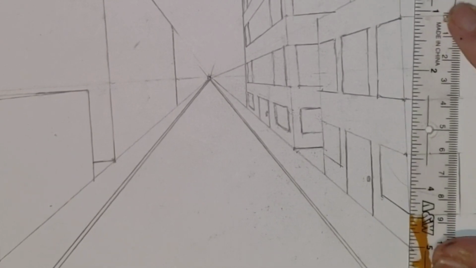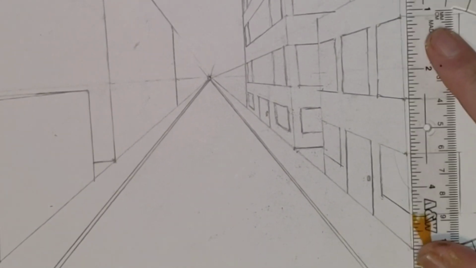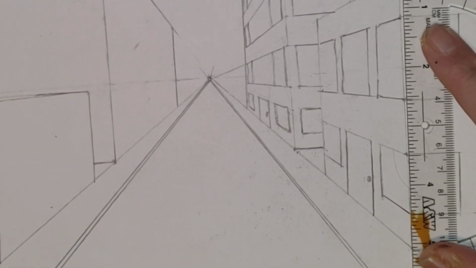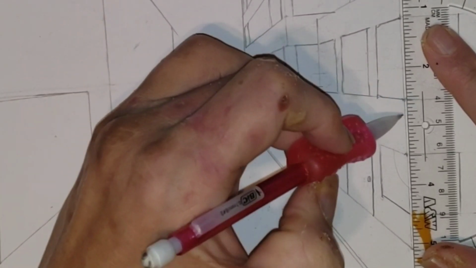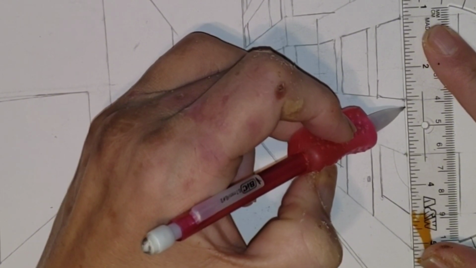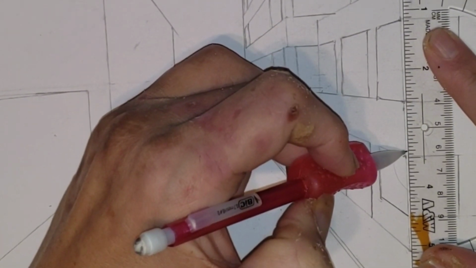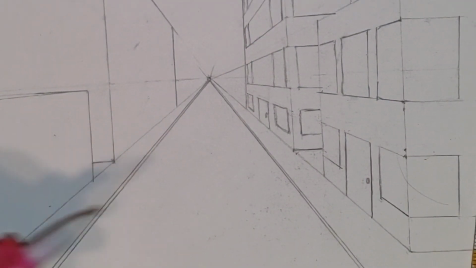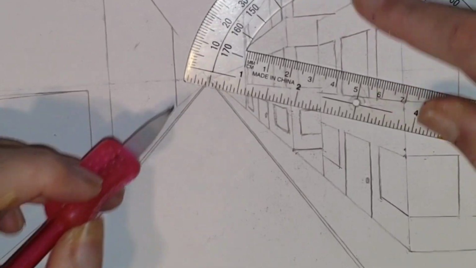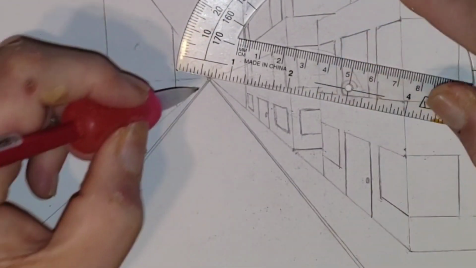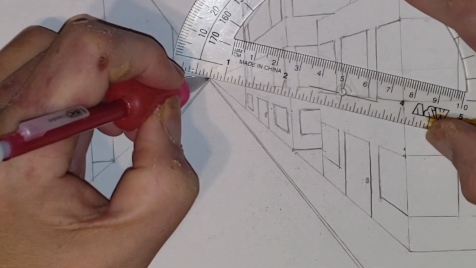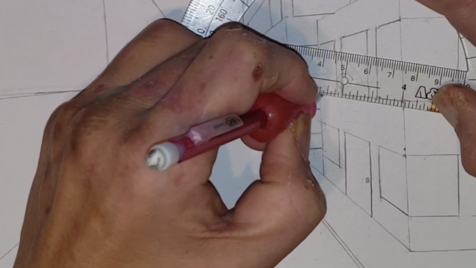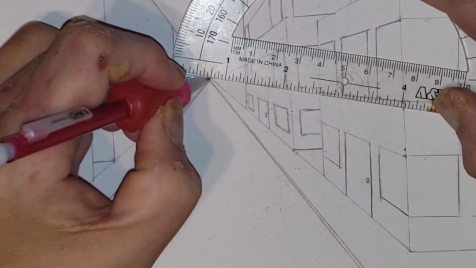So let's say here we'll put the name in this area, and I'm going to just mark off a couple places on the corner like this, and I will connect it to the vanishing point, and I will just go one side of the building to the other.